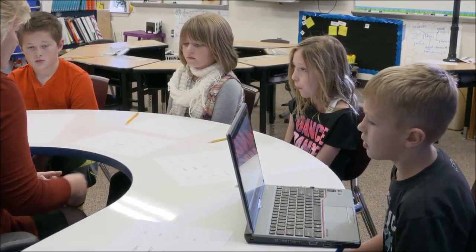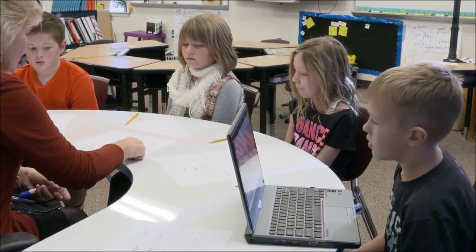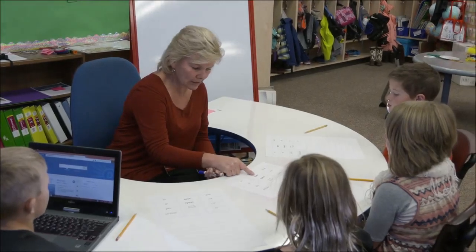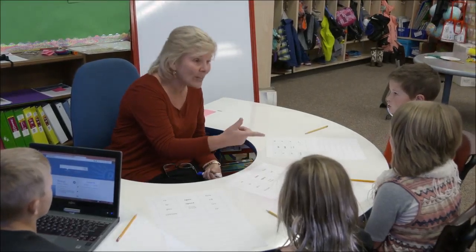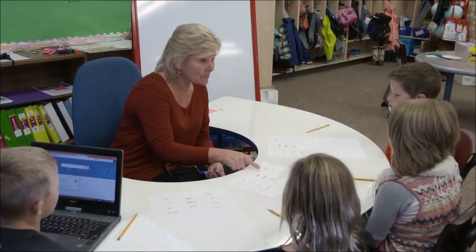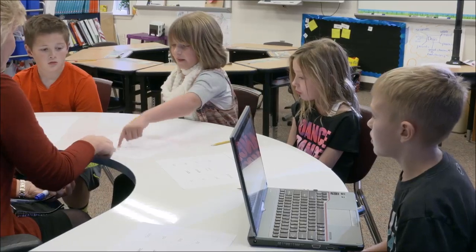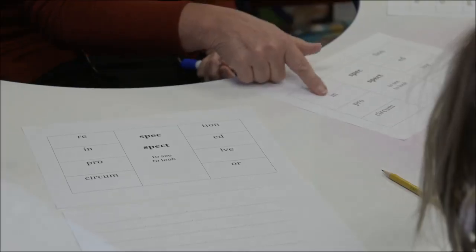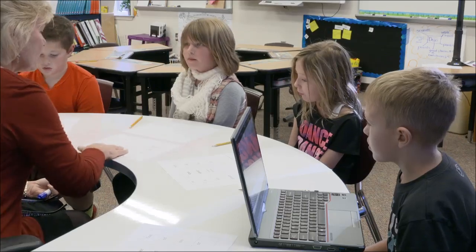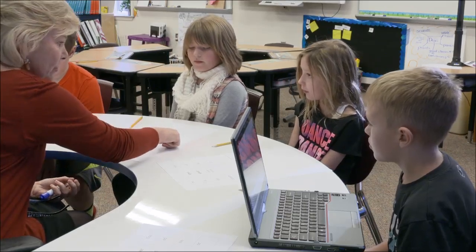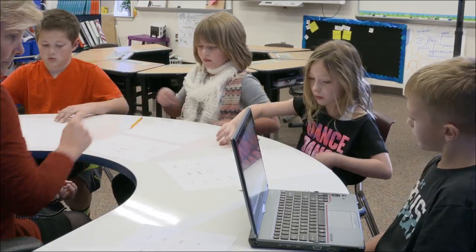What if I were to do this? If I took in, and then I had spec, and then I added, oh, thank you, Kaylee. What do you want to add then? Go ahead. Inspection. Nice job. Inspection. So you have a little worksheet right down here, and you would write the prefix right on this first line. So everyone, please pick up your pencil.